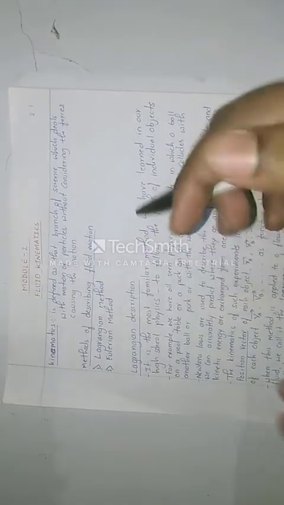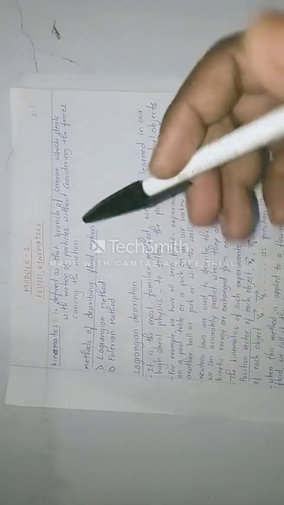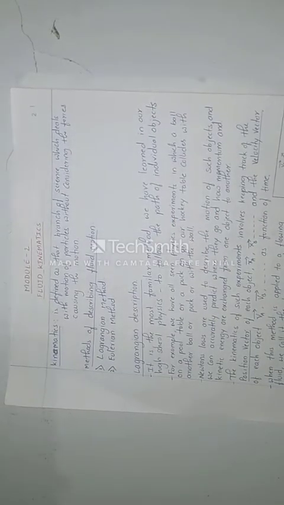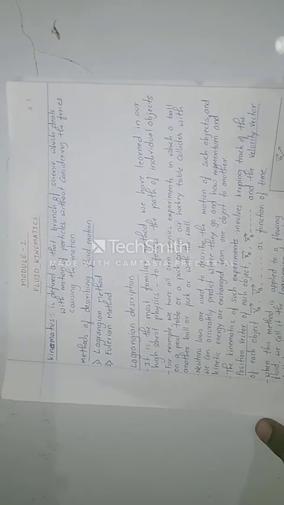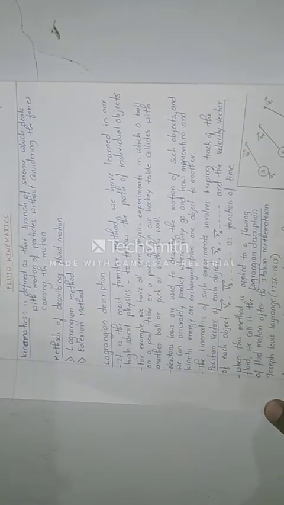So when we are studying the kinematics, the motion of fluid particles, basically we describe it in two methods. The first one is the Lagrangian method and the second one is the Eulerian method. So these topics we already covered in the classes. I'm just going to give you some information so that you can recall the concepts and you can answer the assignment questions smoothly. So first of all, what is the Lagrangian method?